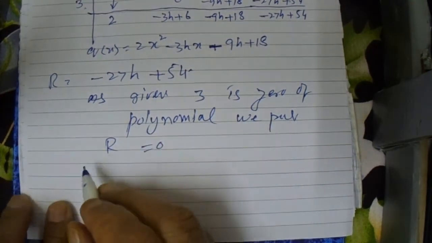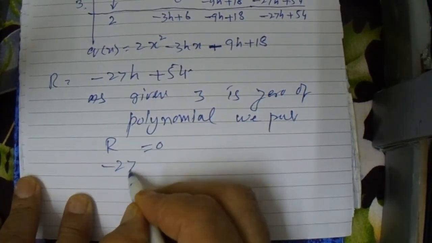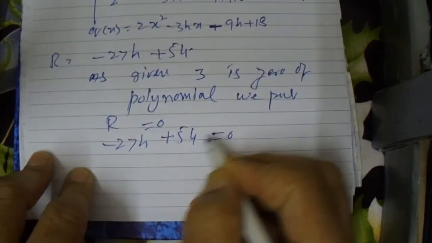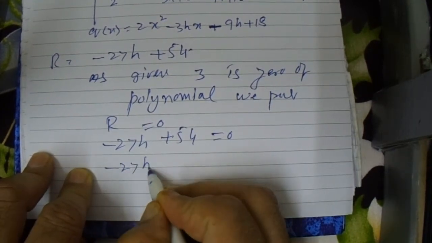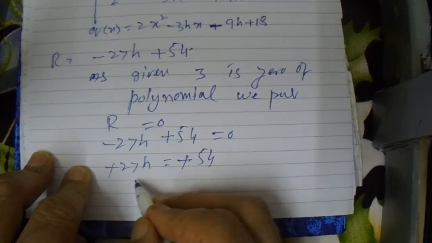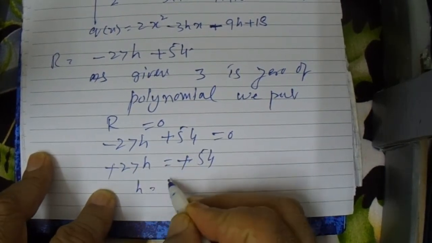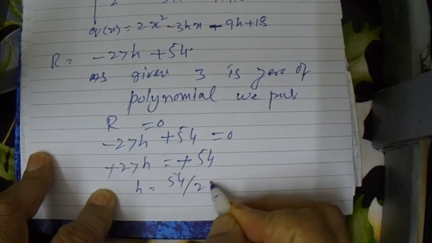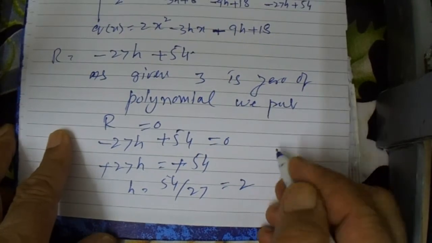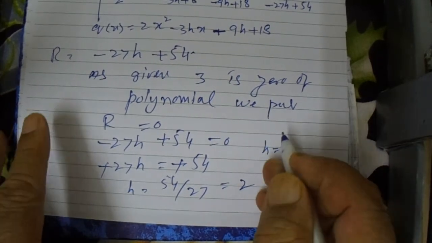Now we write the remainder: minus 27h plus 54 is equal to 0, and minus 27h is equal to minus 54. Now this minus cancels this minus, and h is equal to 54 over 27, which is equal to 2. Now the value of h is 2.